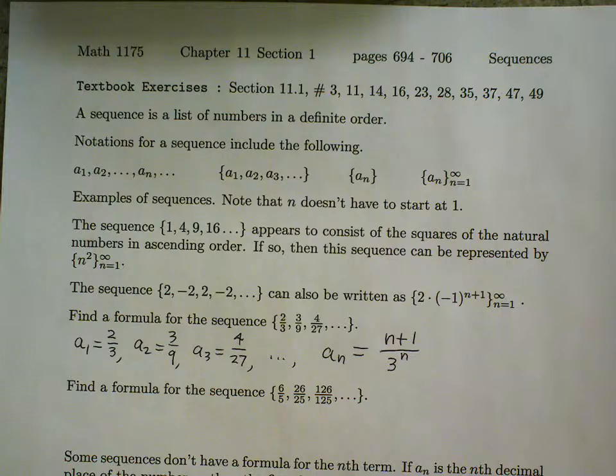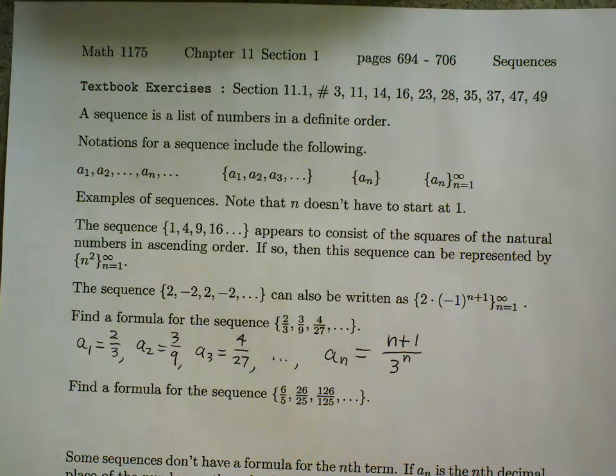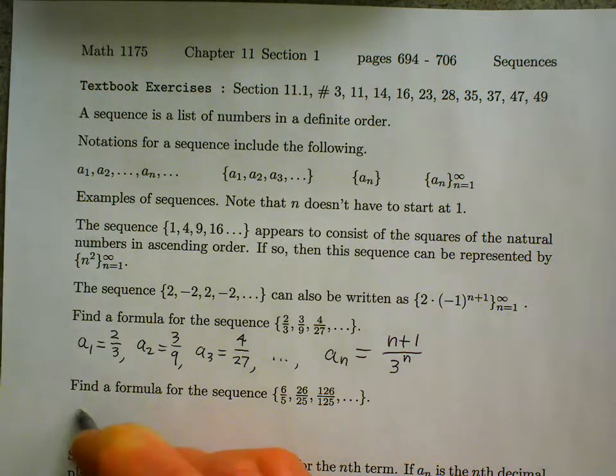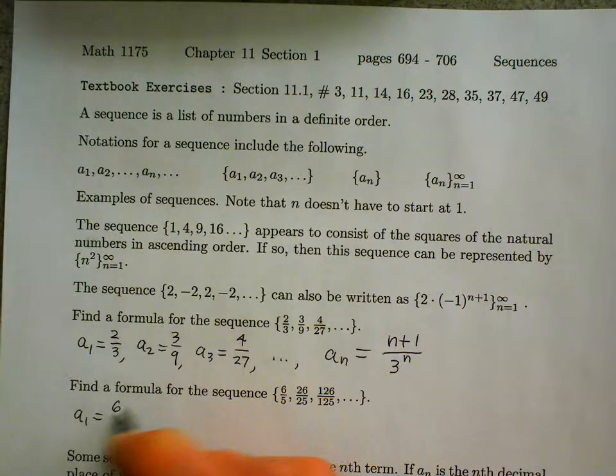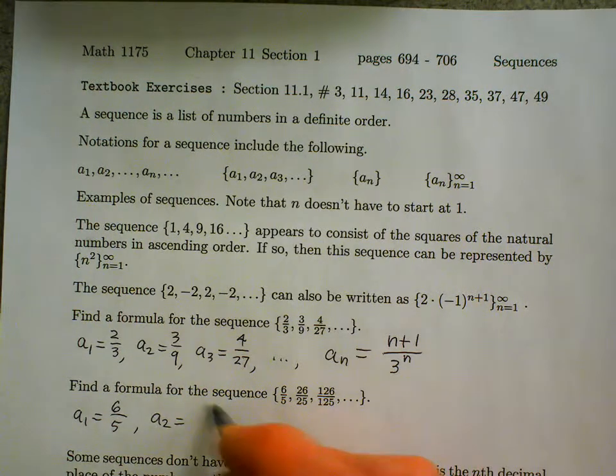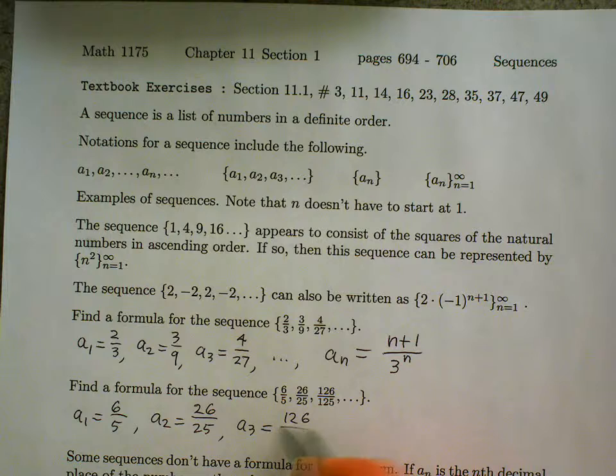For the next one, this one is not really hard, but what's a formula for the nth term of this one? So we have a sub 1 is 6 over 5. A sub 2 is 26 over 25. A sub 3 is 126 over 125, and so on.